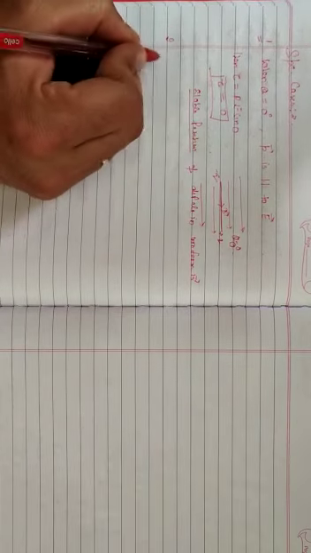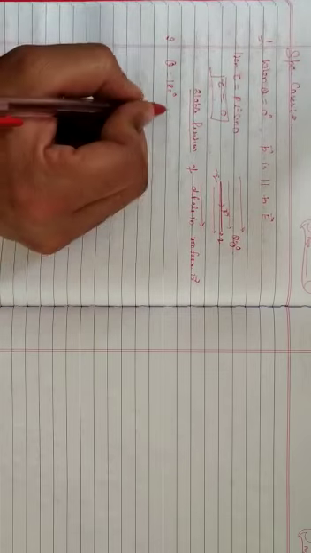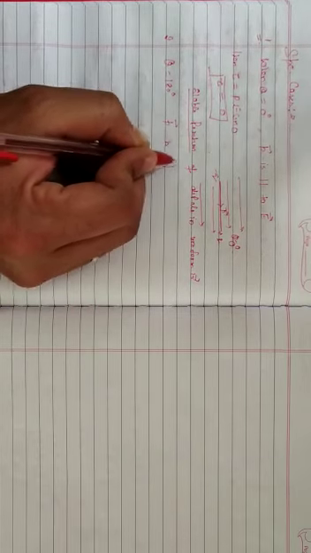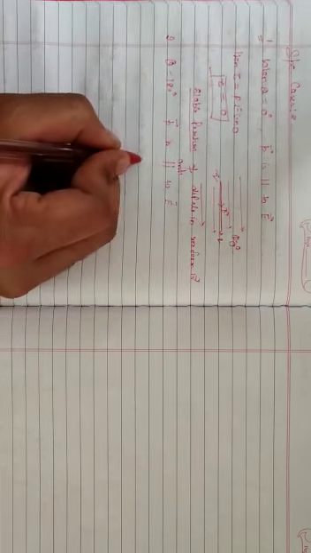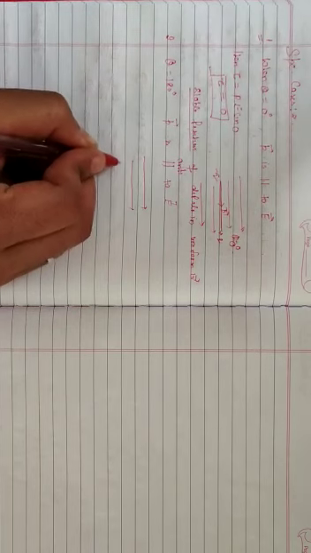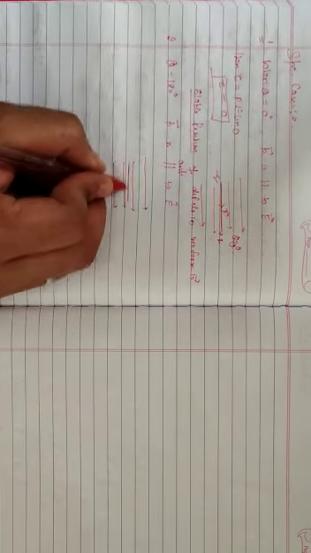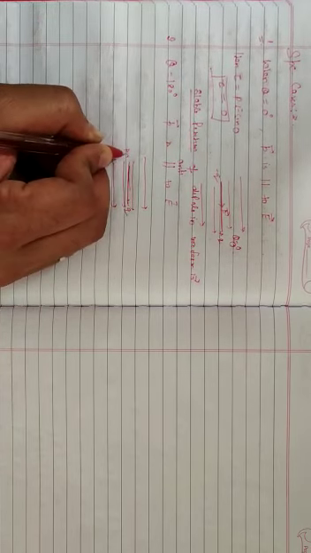The second case is when theta is equal to 180 degree. 180 degree means the dipole moment is anti-parallel to E. We can represent it. This is the direction of the uniform electric field, and this is the dipole. Here we will put the negative charge and here the positive charge.